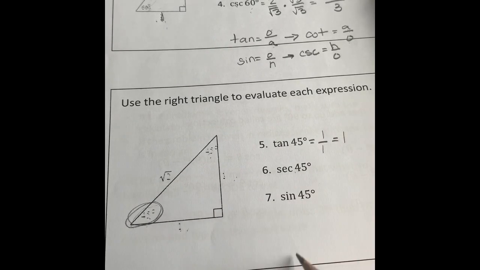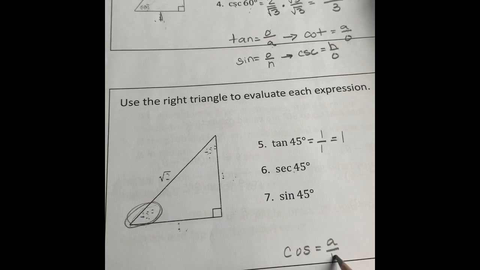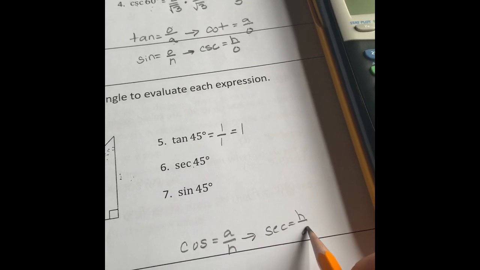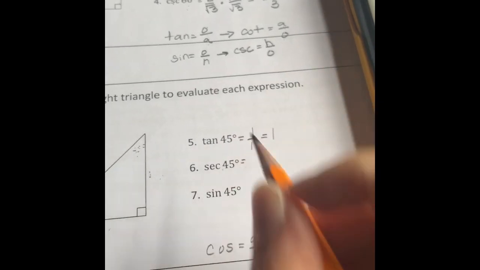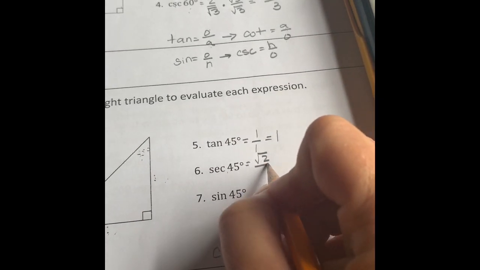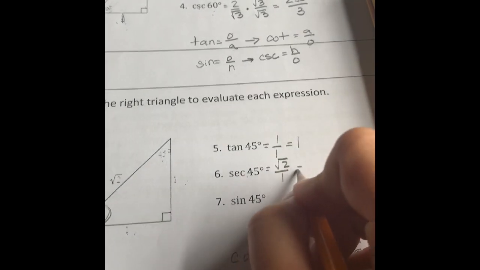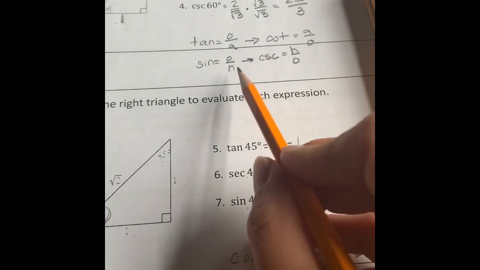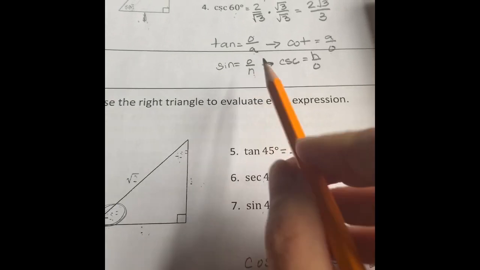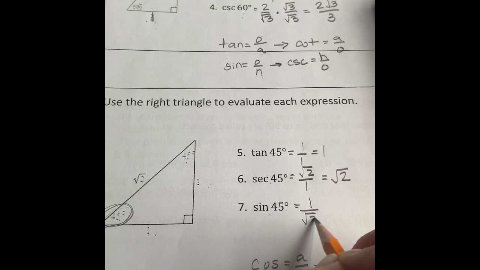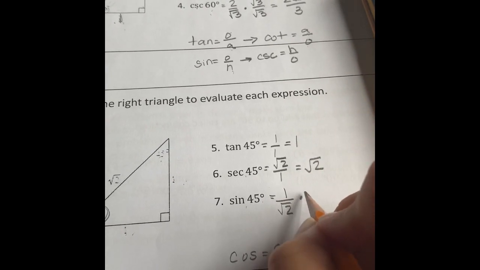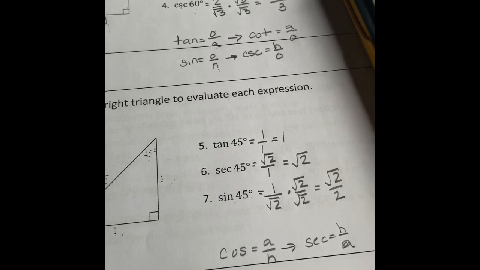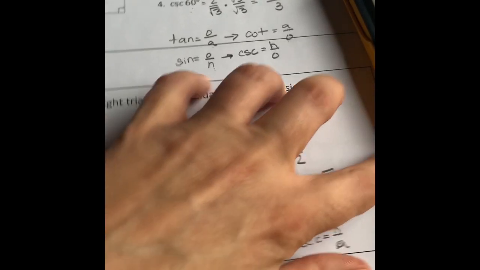Secant is the reciprocal of cosine. Cosine was adjacent over hypotenuse, so that means that secant is going to be hypotenuse over adjacent. So hypotenuse is square root of 2, adjacent is 1, so our answer is just the square root of 2. Sine of 45 degrees, sine from earlier was opposite over hypotenuse. So opposite is 1, hypotenuse is square root of 2. Again, you cannot leave a square root in the denominator. So we're going to multiply top and bottom by the square root of 2. So square root of 2 over 2 would be our answer. Flipping to the next page.